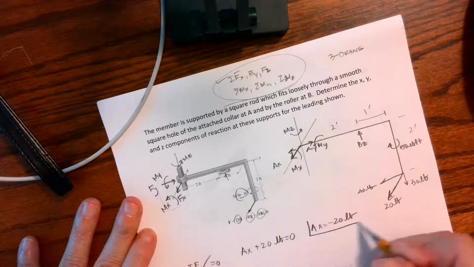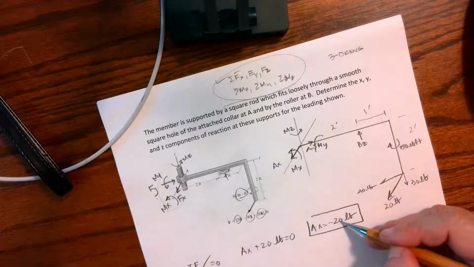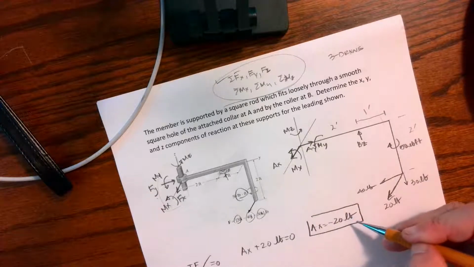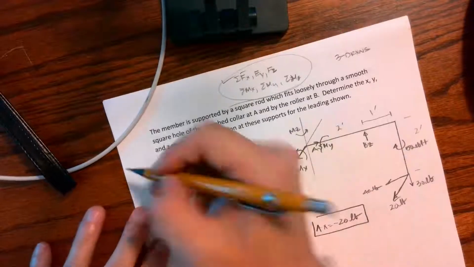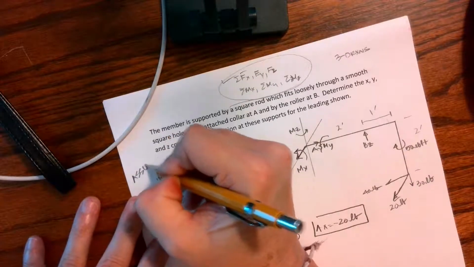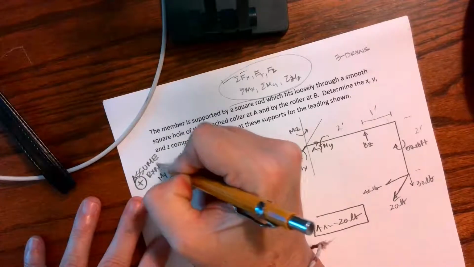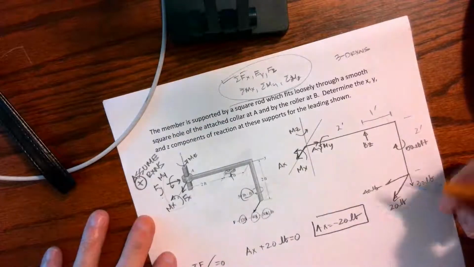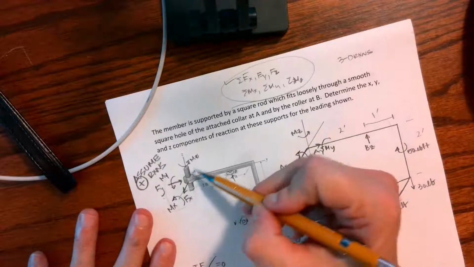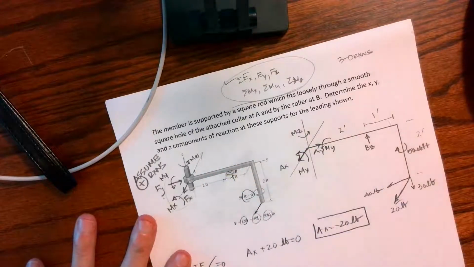I know with 2D, I told you all to give the magnitude, the unit, and the direction. With 3D, you have to assume positive reactions. You have to use the right-hand rule, so that if I get a negative 20, we all know it's heading backwards.